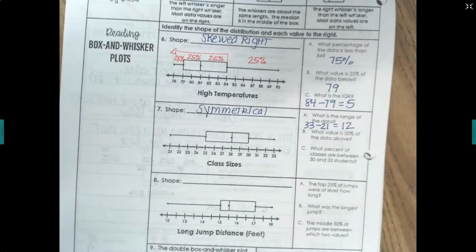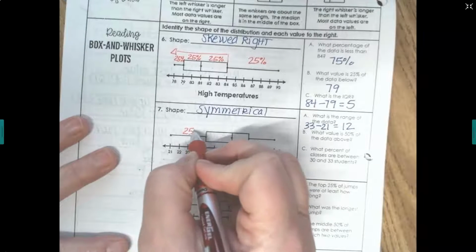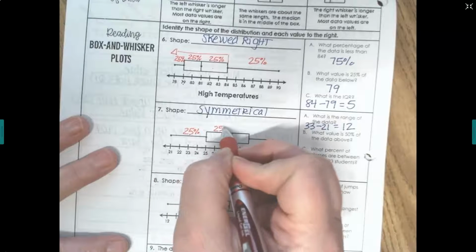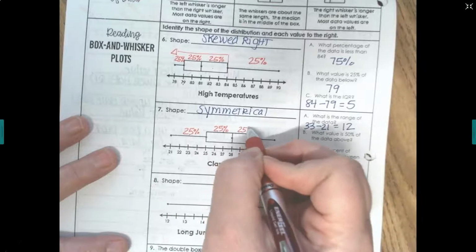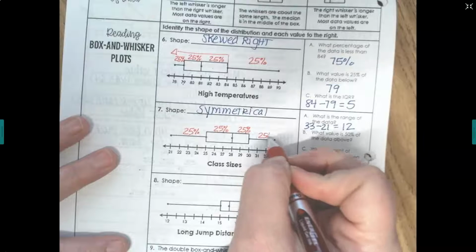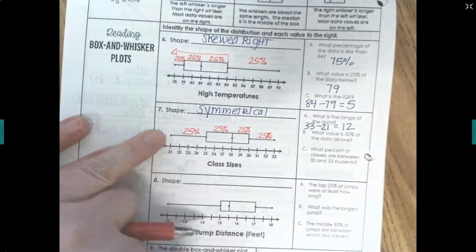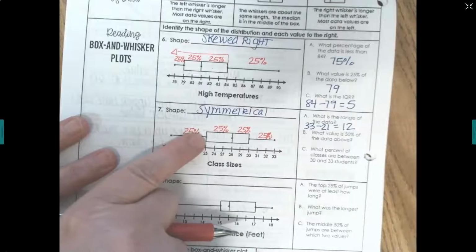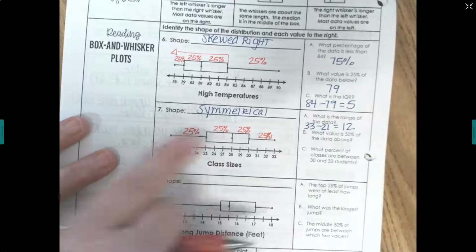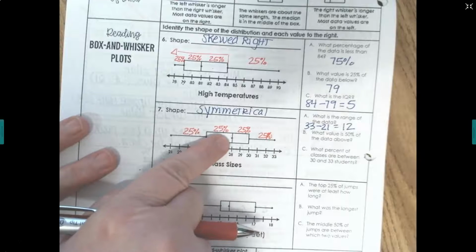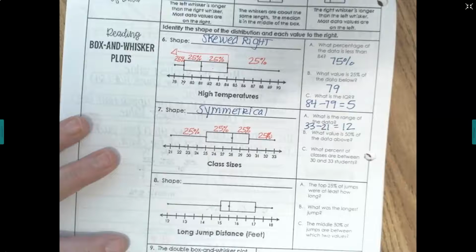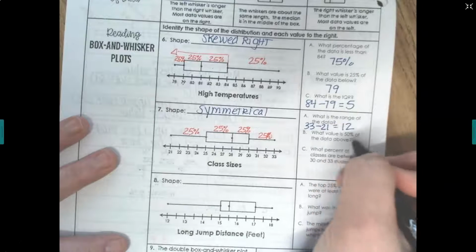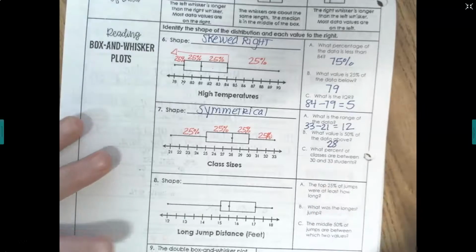What value is 50% of the data above? All right, well, remember, each section has 25% of the data. So 100% of the data is above 21 because all 4 sections are above it. 75% of the data is above 25 because above 25 there are 3 sections. 50% of the data is above 28 because there's 2 sections above 28. So 50% of the data is above or greater than 28.